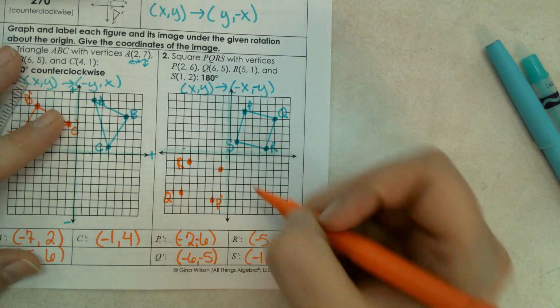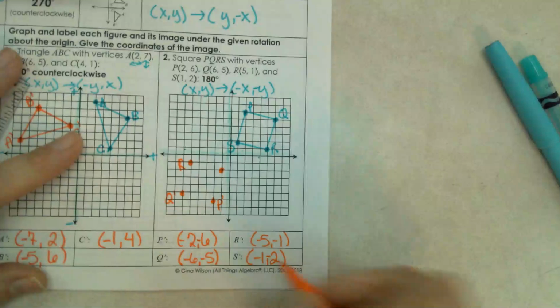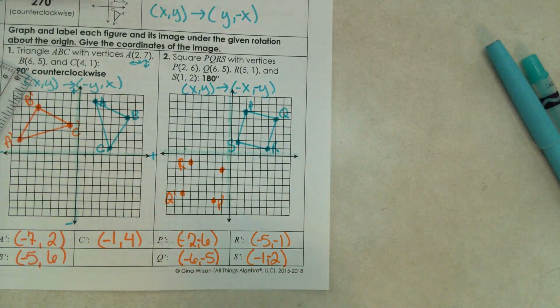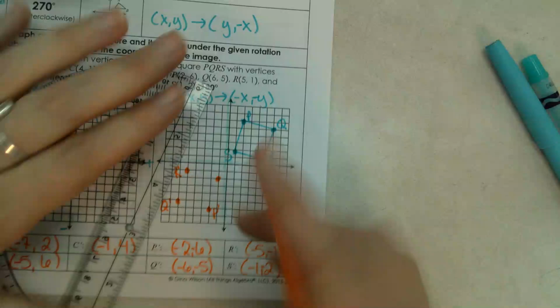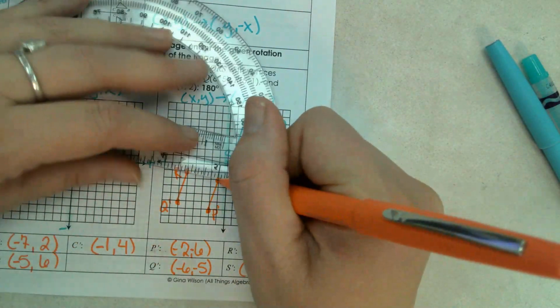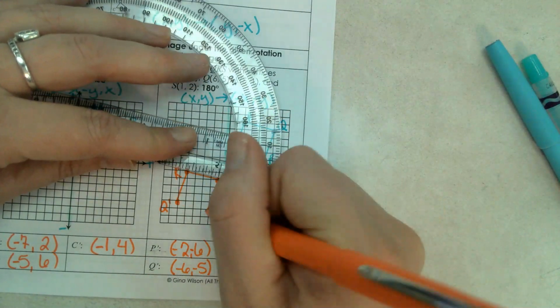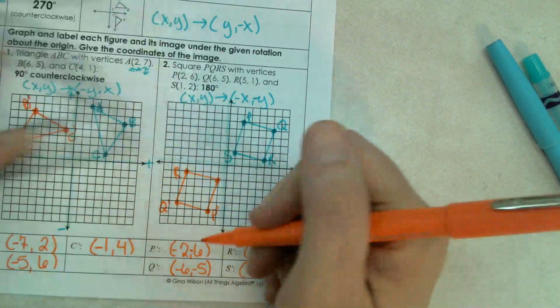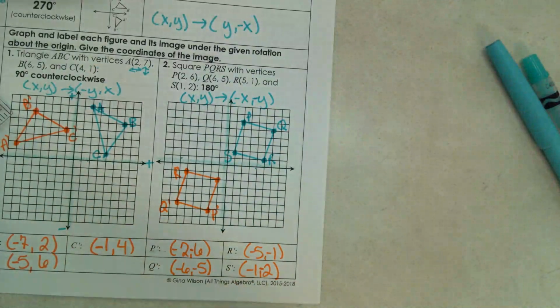Ooh, look, I did it again. Like my brain knew it should have dropped, but I didn't change my sign in my answer. So you'll get there, I promise. Just kind of make sense of it. Get a vision in your head of which quadrant it should be in before you start, and then you will see it happen. Awesome.